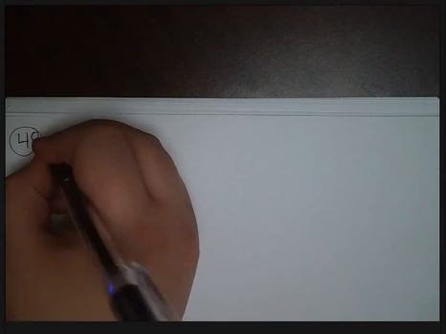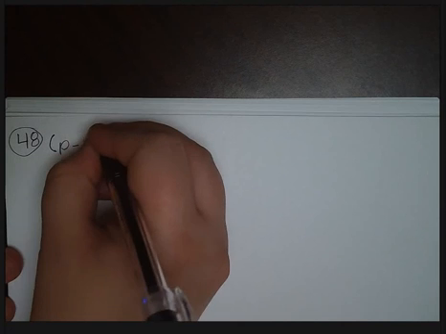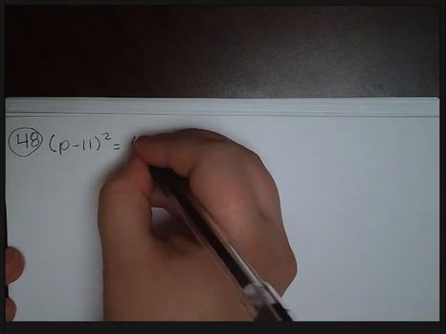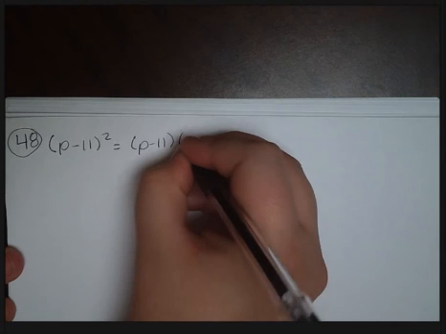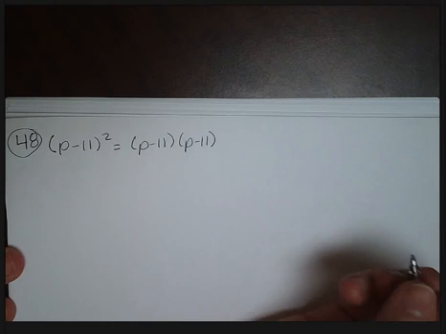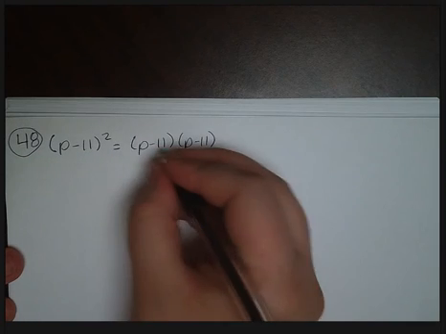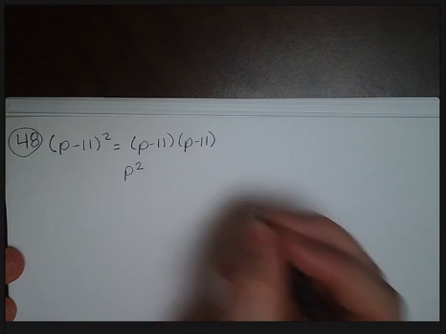Okay. I don't remember if I said we were going to do 48 or not. I just put my do not disturb sign on the back of that paper, so we're going to do it just in case. So p minus 11 squared. So that's p minus 11 times p minus 11. P times p is p squared.